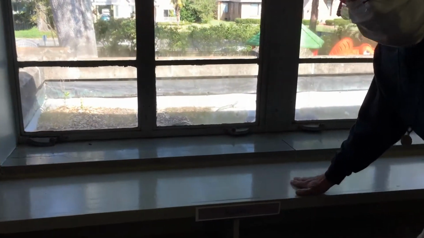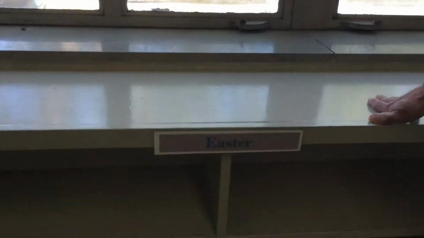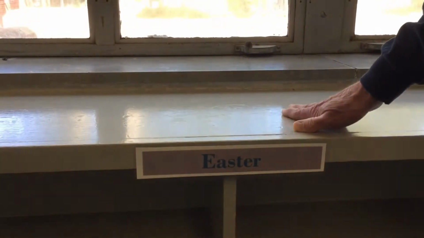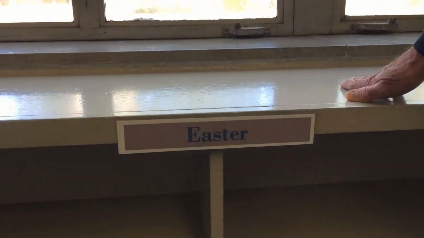On this side of the focus wall is the Easter side. And the Easter side doesn't have much on it yet, but we'll be filling that in as time goes by.